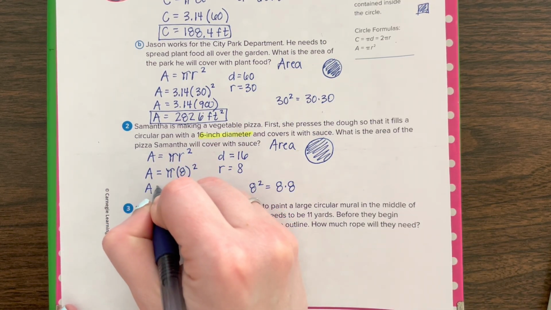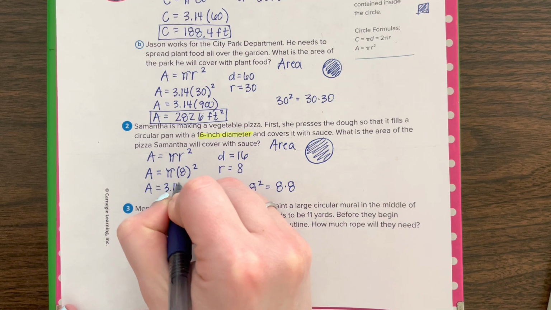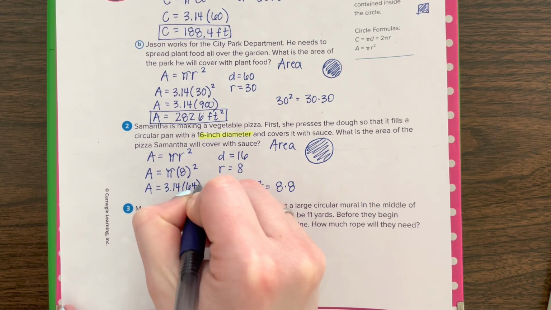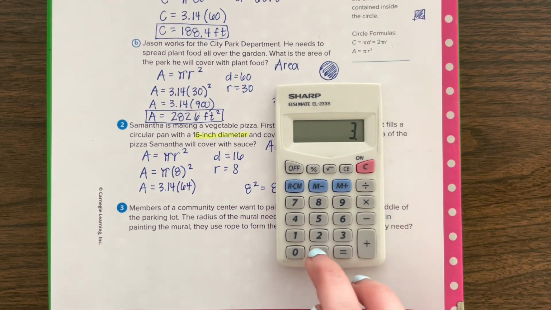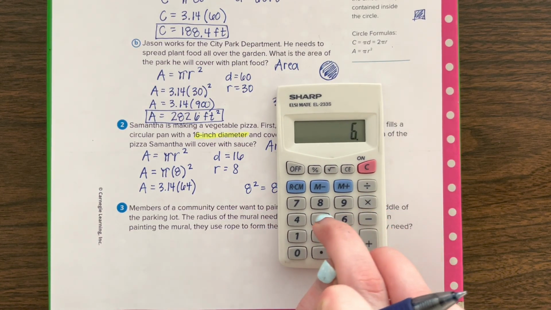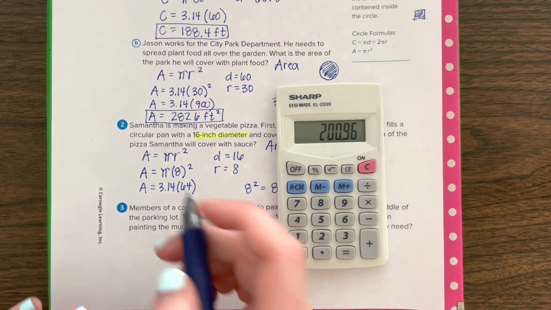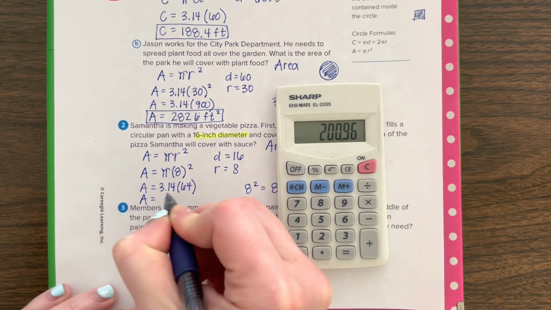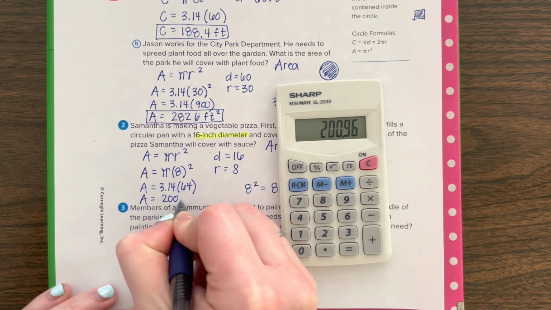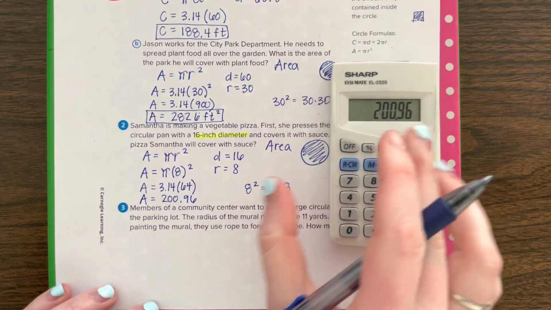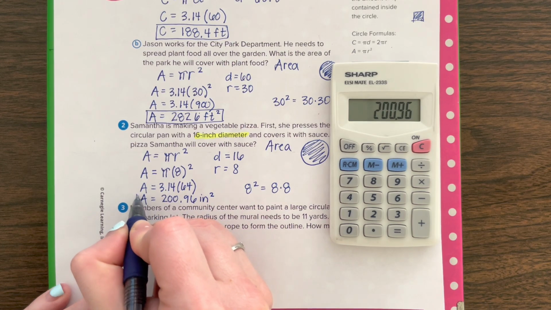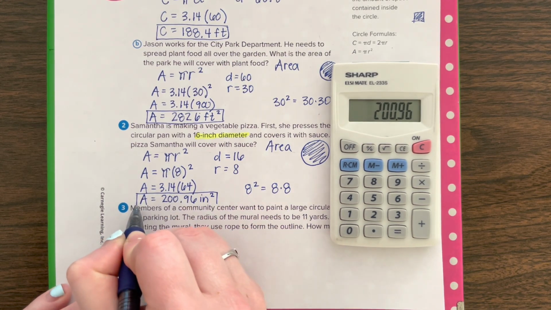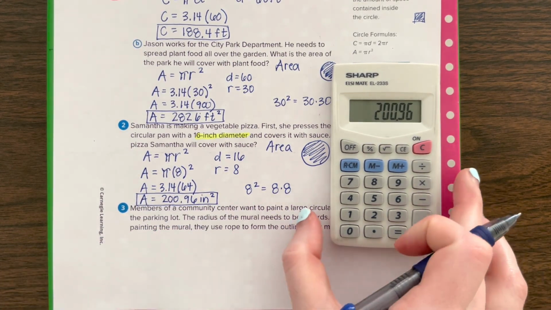So we have area is equal to 3.14 times 64. So if we get our calculator here, 3.14 times 64, that is equal to 200.96 and then inches squared. And that is how much sauce would be required to make that pizza.